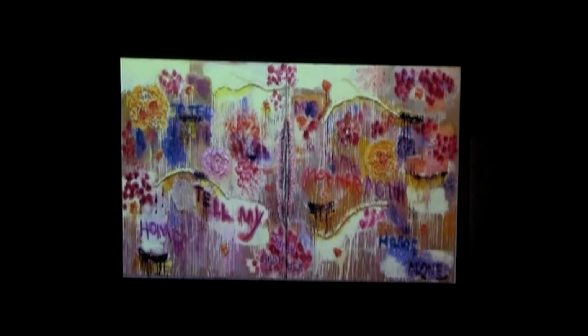I got very caught up with Martha Wainwright. I don't know if any of you know Rufus Wainwright's music or Martha Wainwright's music, and their mother, Kate McGarrigle. Anyway, Kate McGarrigle wrote a song called Tell My Sister, and I guess I heard Martha sing it, and I made this painting.